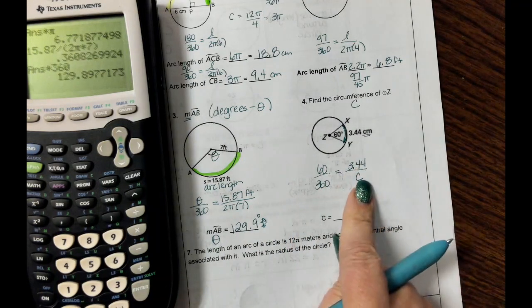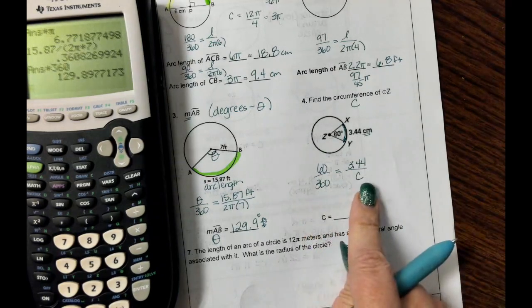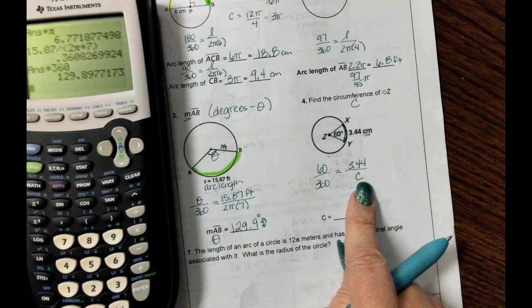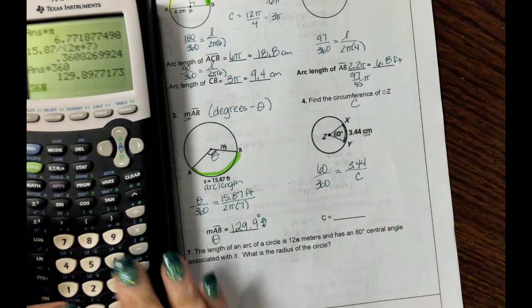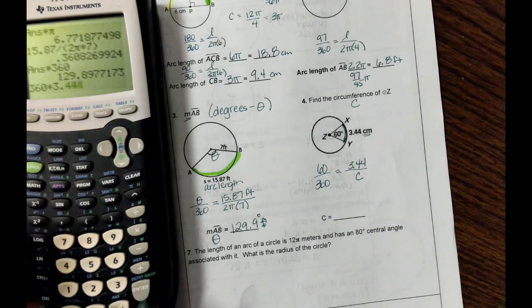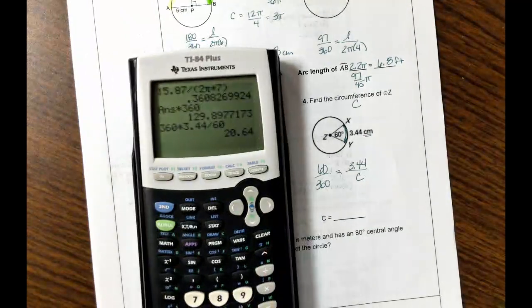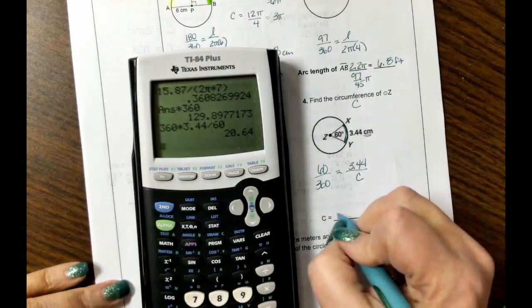Okay, cross multiply. This one is easier to cross multiply because you have your variable on the bottom, so you can handle this proportion however you want. You would have 360 times 3.44 divided by 60. It looks like that, and you would get that the circumference is 20.64.